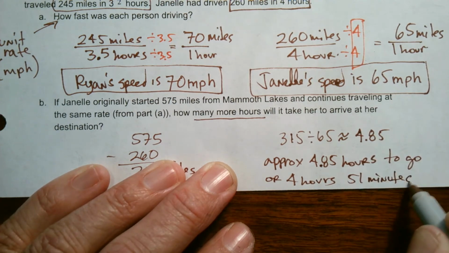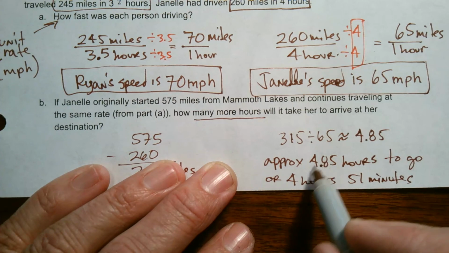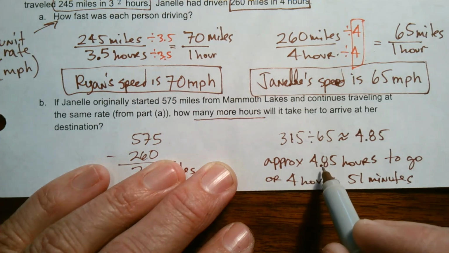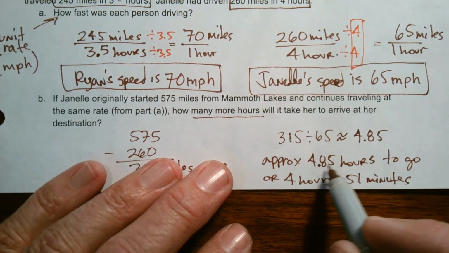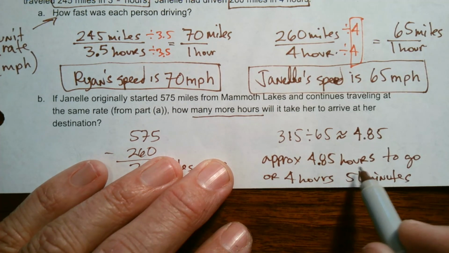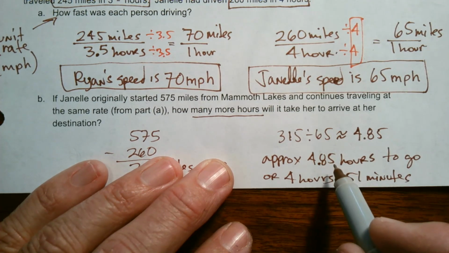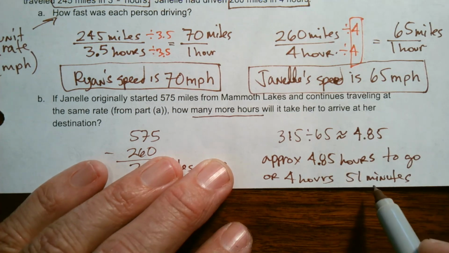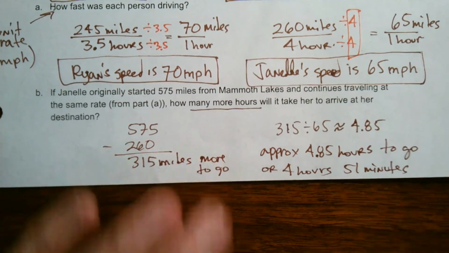And how do I do that? I take the 4, because that's my whole number, 4 hours, and then take 85 hundredths. So multiply 0.85 times 60, because there's 60 minutes in an hour. So 0.85 times 60 should get you that 51 minutes. Okay, all right, there we go.